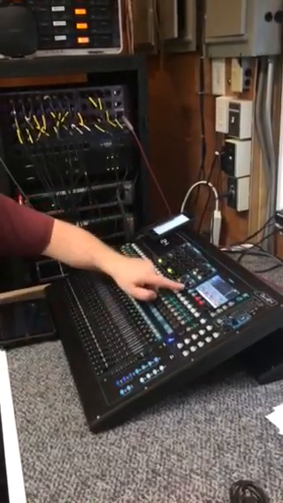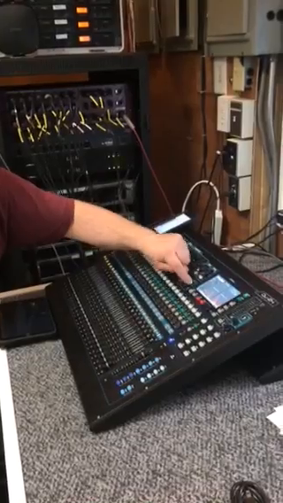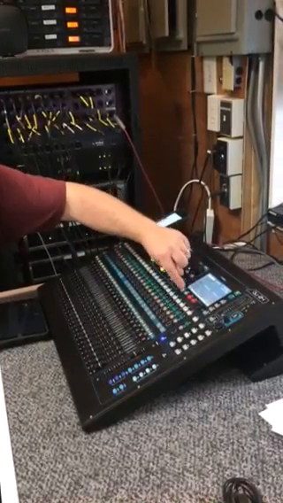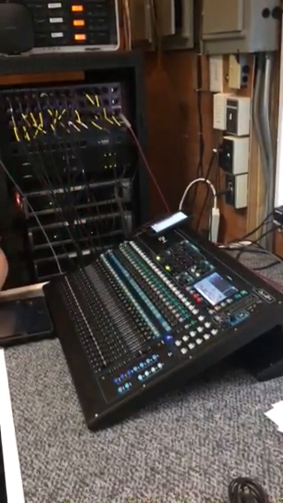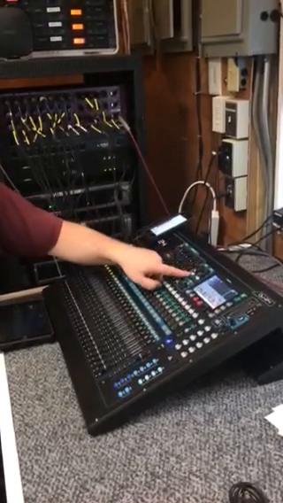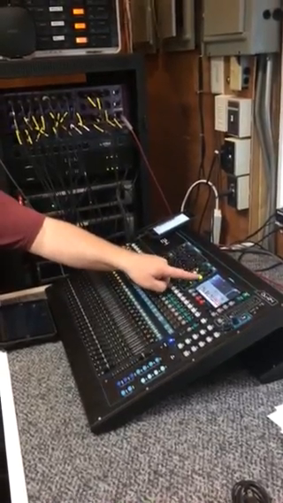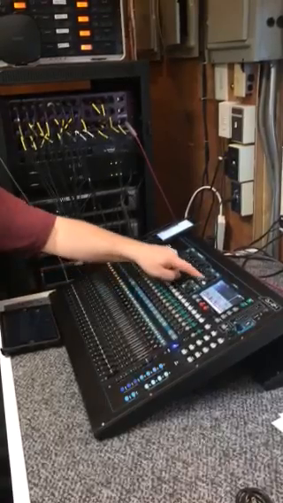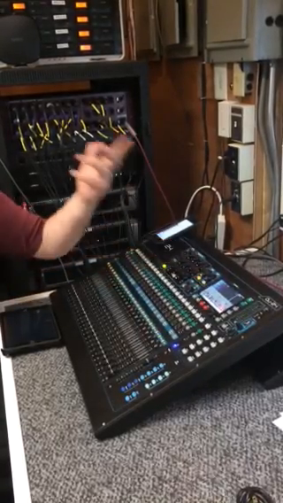That's all done with this little function button. You can see right here there's a little blue thing that opens and closes that. And once again, you've got the on-off buttons here for the compressors and the gates too, so you can hear and see what they're doing.